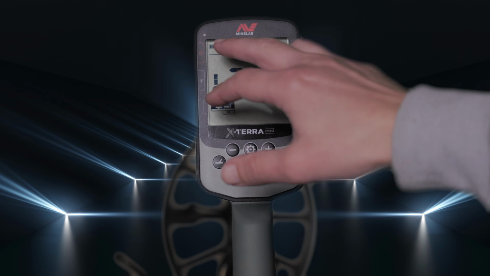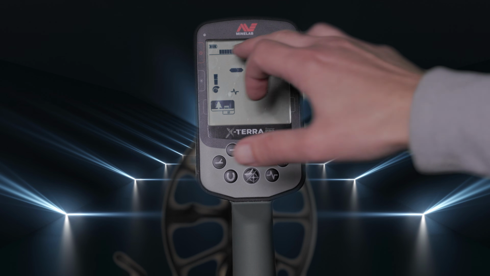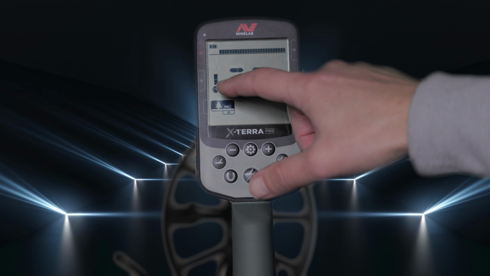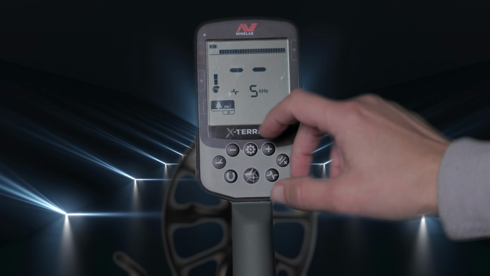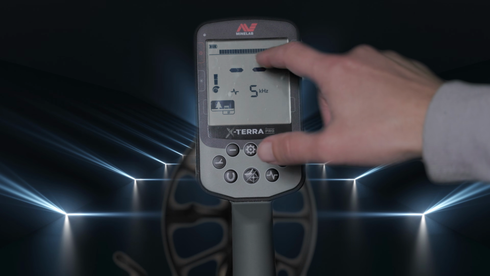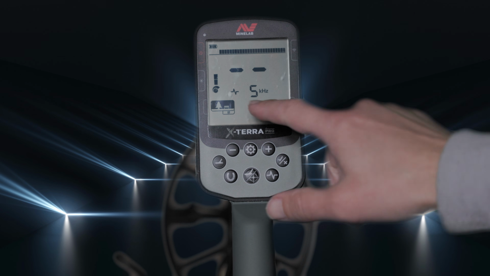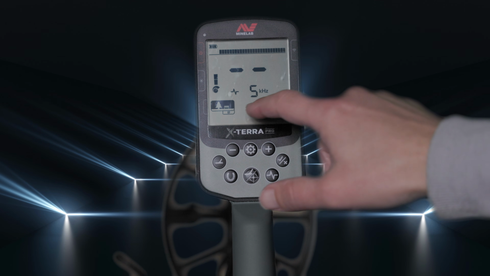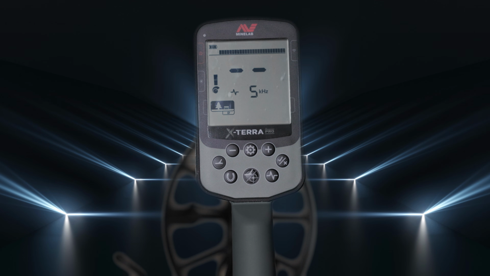So discrimination, just know this is your discrimination pattern up here. On the left here, this is your sensitivity bar, your sensitivity indicator. Your target ID numbers will come up over here. This is what frequency we've set the machine to, and this is currently what mode we are in.